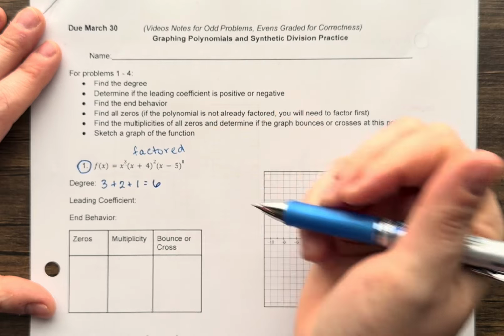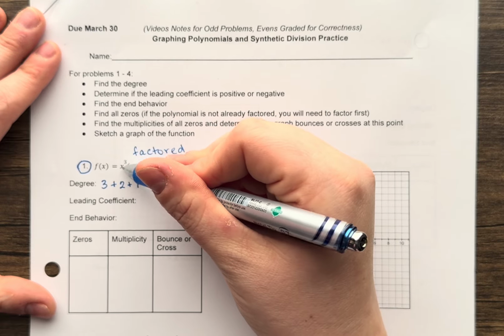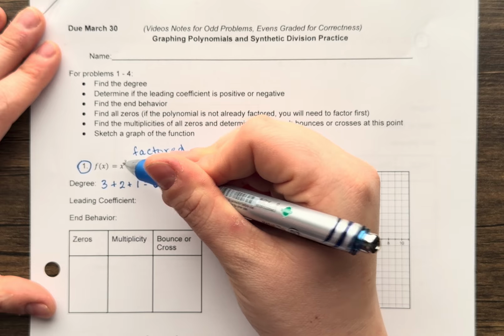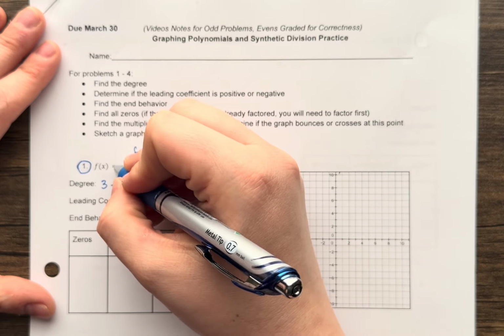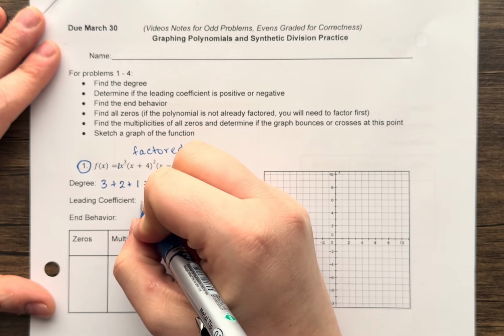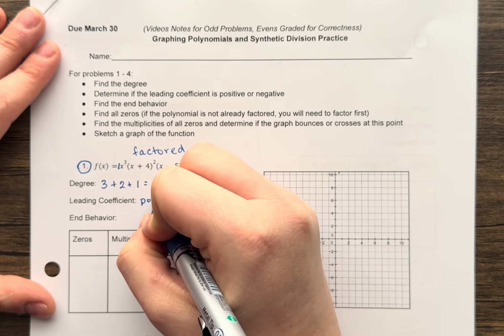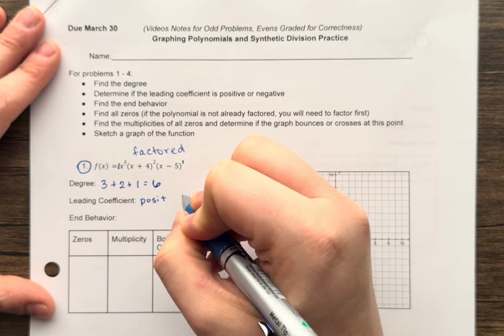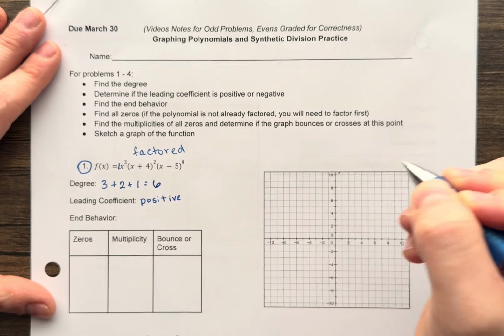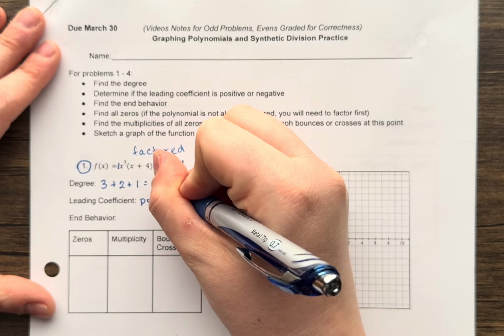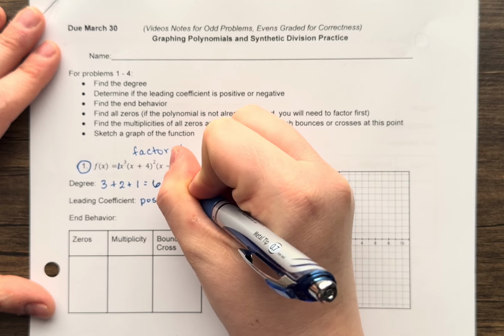Our leading coefficient, since we're going to look out in the front of this whole thing, is a positive 1 out here. And so our leading coefficient is positive. If there was a negative out in front of everything, this would be a negative leading coefficient. So this is a positive leading coefficient, and our degree is even.